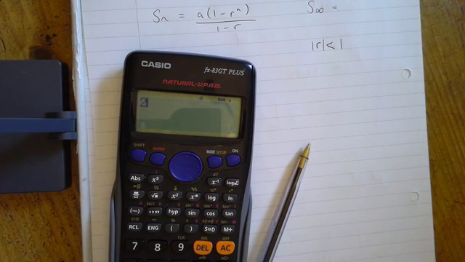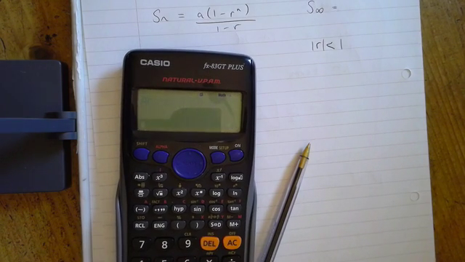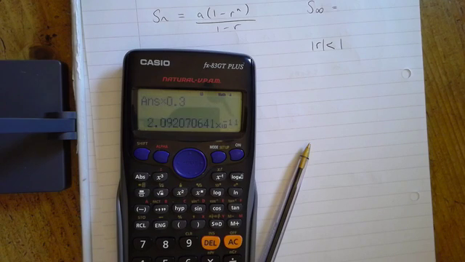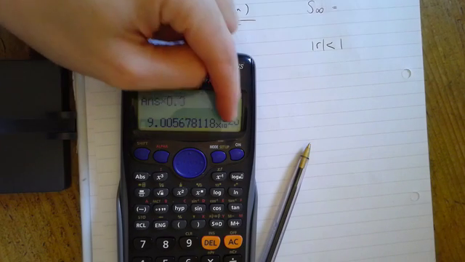However, if I did 2 times 0.3, which is 0.6, and then keep on multiplying by that number, eventually I'm getting such a small number that if I keep on pressing equals, it will probably go to 0. Maybe I'll have to press it an awful lot of times, but so far, in standard form, we're at about 10 to the minus 20.